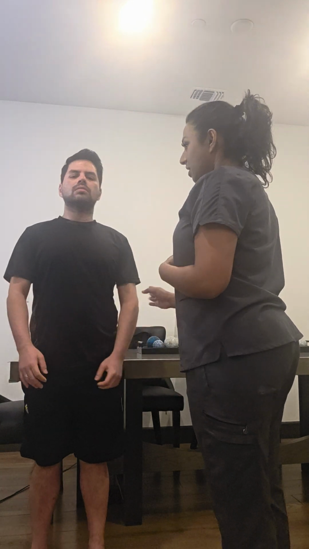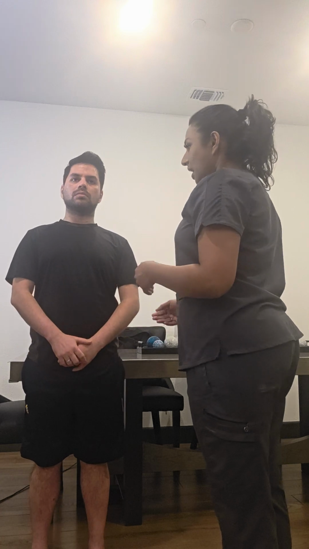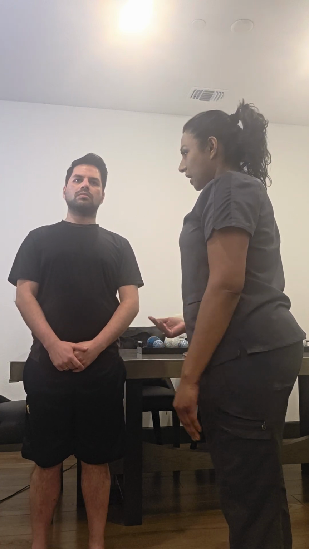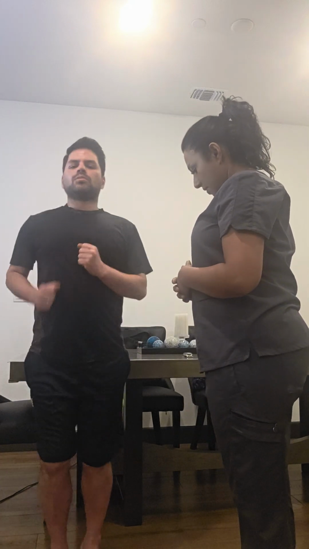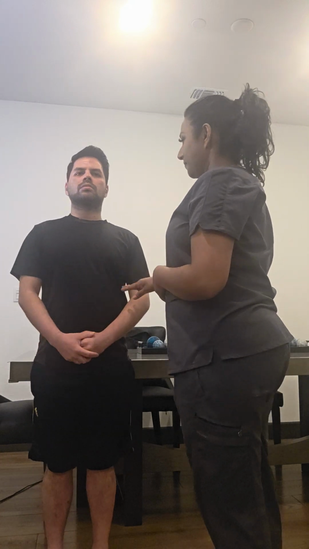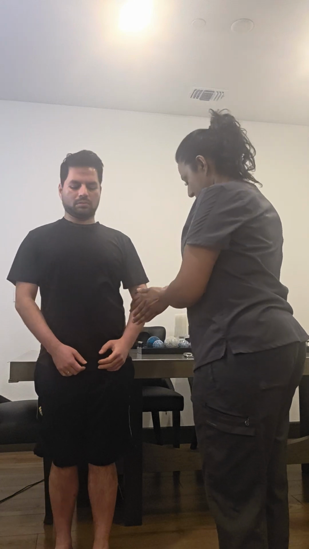Now please hop off the table and come onto the floor. Good. And then what I want you to do is run in place for a few seconds. So that means just keep doing it like this. Okay, perfect. Nice. Stand a little bit back.